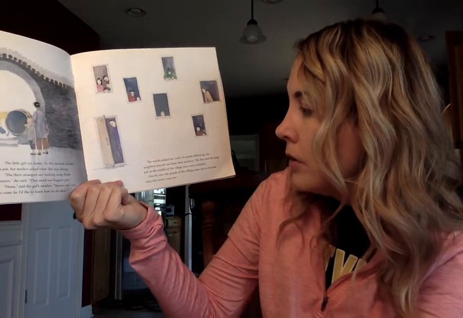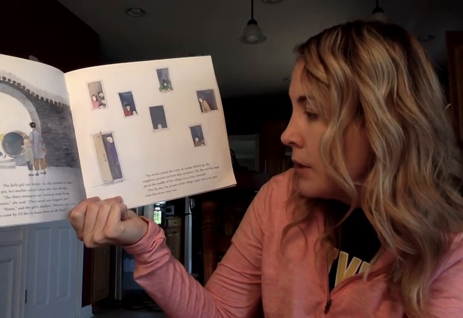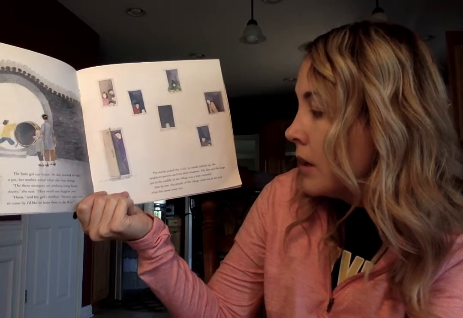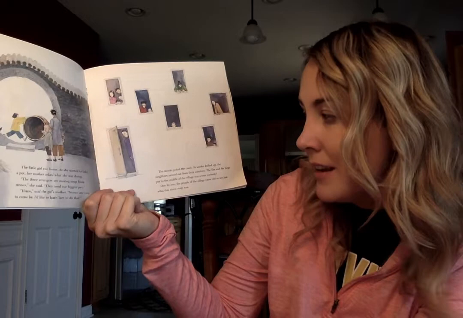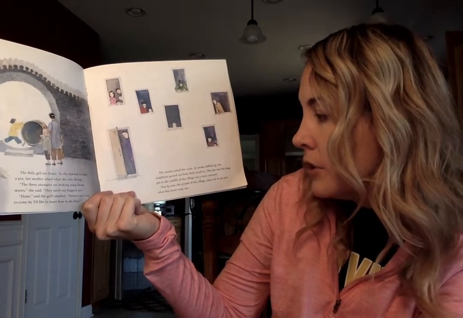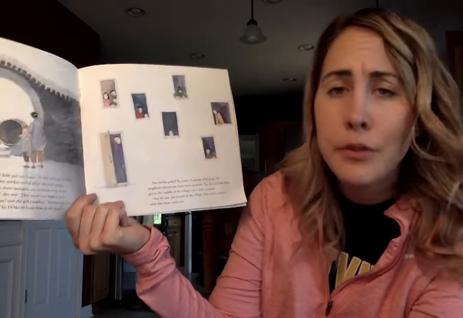The monks poked the coals. As smoke drifted up, the neighbors peered out from their windows. The fire in the large pot in the middle of the village was a true curiosity. One by one, the people of the village came out to see just what this stone soup was.